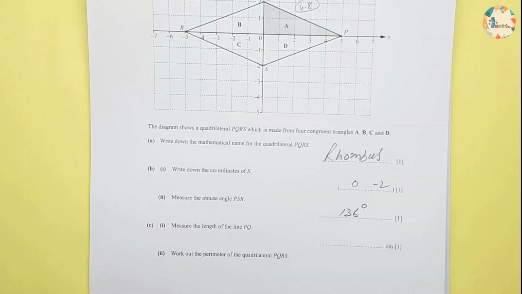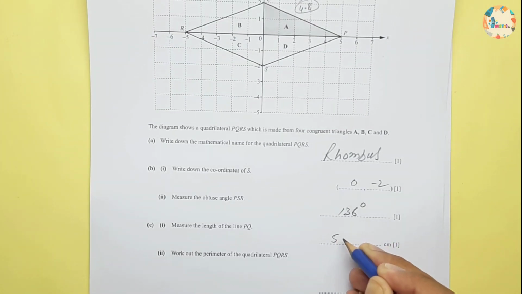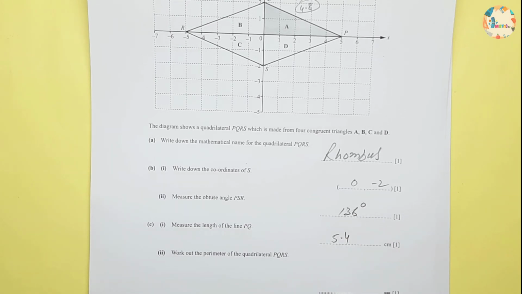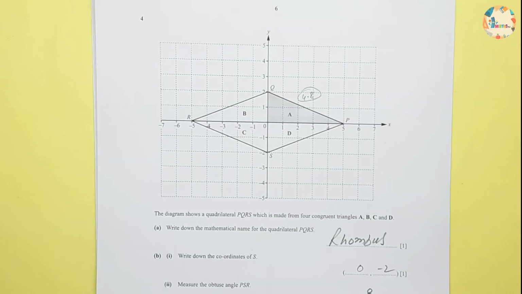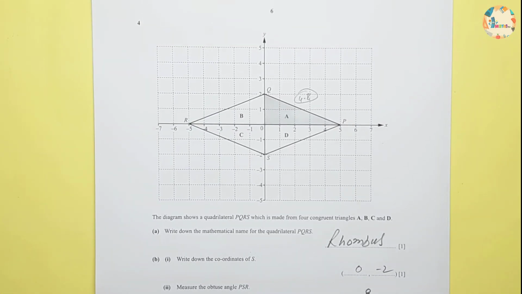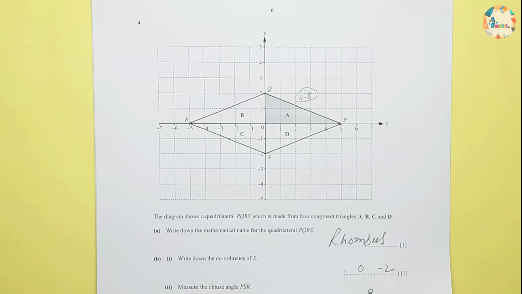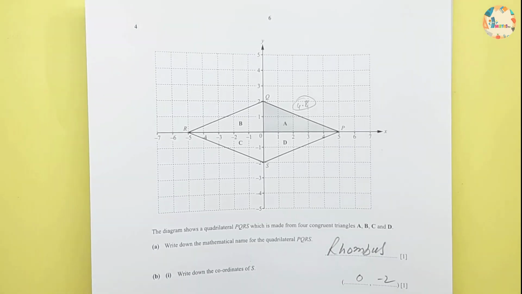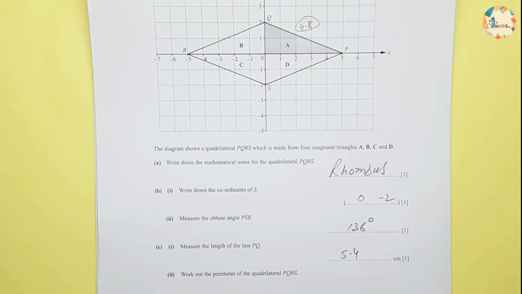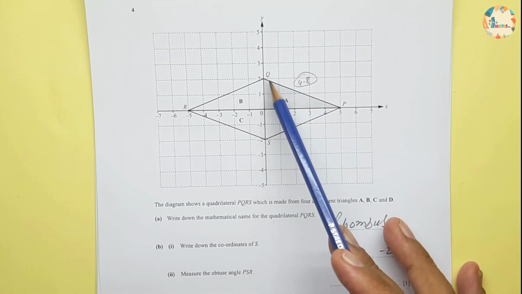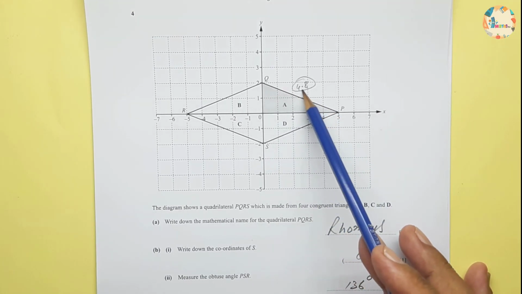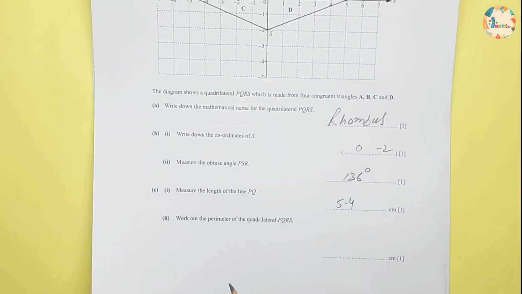So I'm mentioning 5.4 here because I'm following the marking scheme as well. But I'm telling you that all these drawings which we are having in published papers are reduced. Because of that reduction, the lengths are reduced. Angles are not having any impact, but lengths and widths of the diagrams are reduced. So that's why this answer is not matching. I have written 5.4 centimeter according to the marking scheme, but this drawing which we are using is 4.8. Hopefully the point is clear.